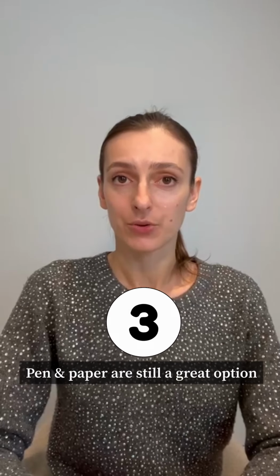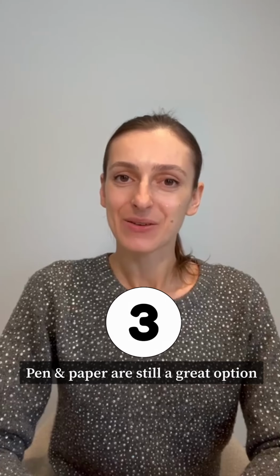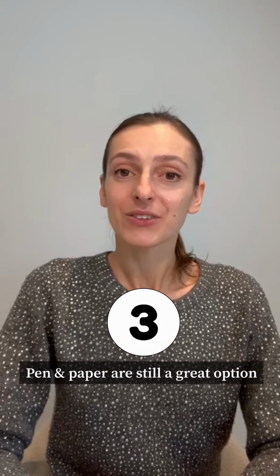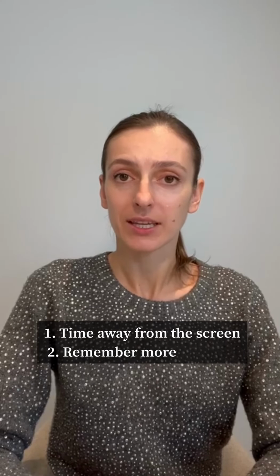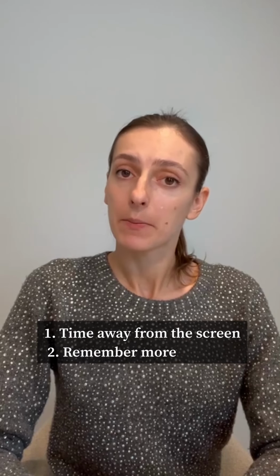Key point number 3. Pen and paper are still a great tool. Don't forget, there's no shame in using a notebook, and it also comes with a couple of benefits. Number 1, it gives you time away from your screen, and number 2, it actually improves your memory of the tasks that you need to get done.